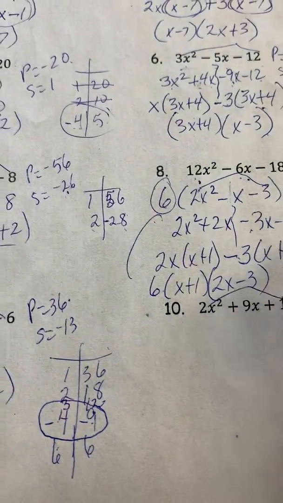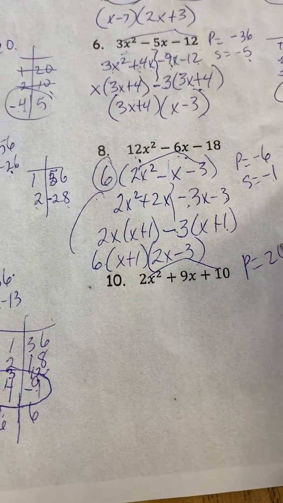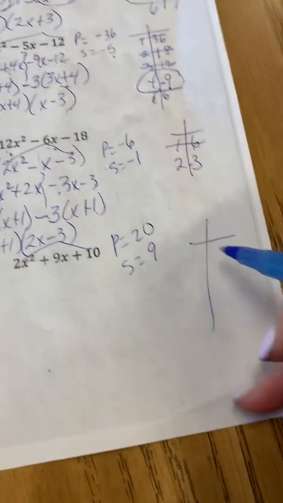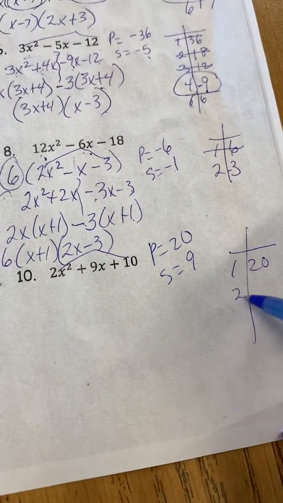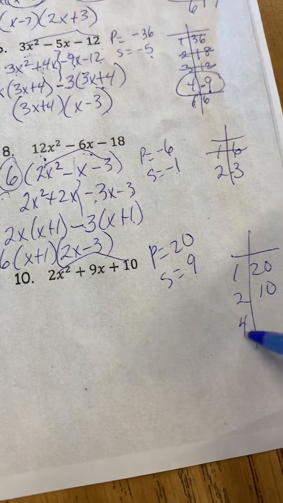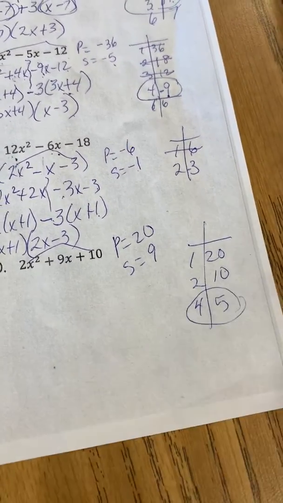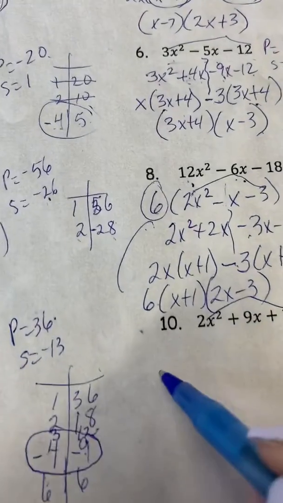Here we go. Circus tent it. Product is now 20. Sum is now 9. Factors of 20. 1 and 20. 2 and 10. 4 and 5. And now you should be getting to the point now where 4 and 5 is just going to hop out at you. Hey, that adds up to 9.